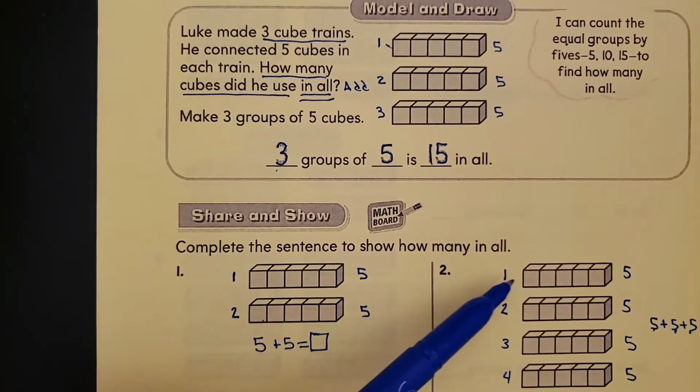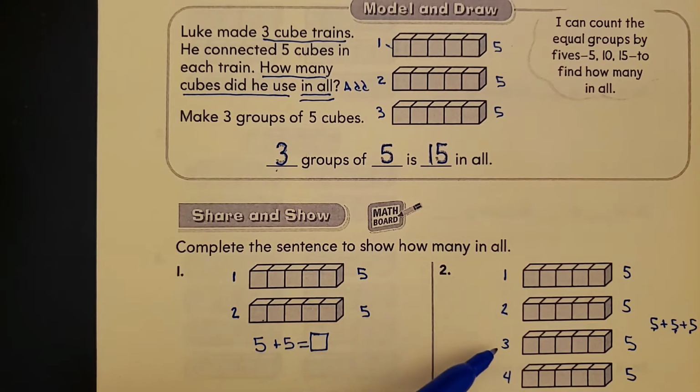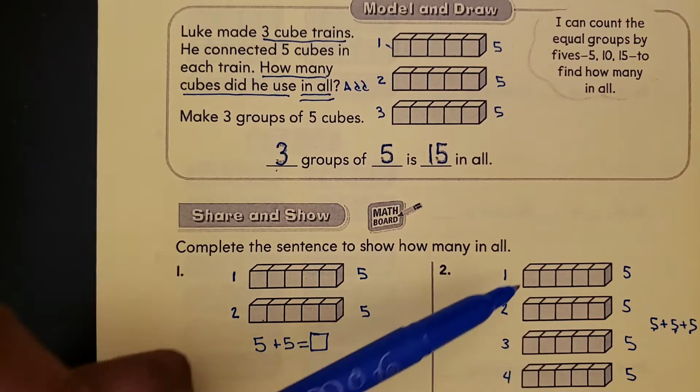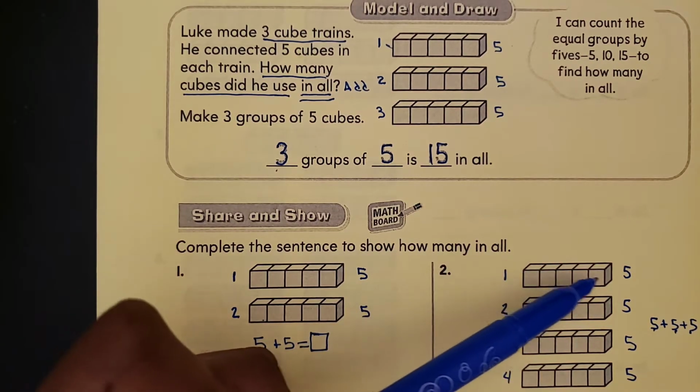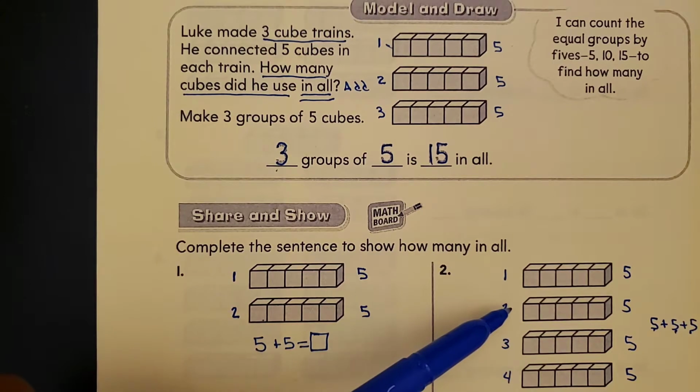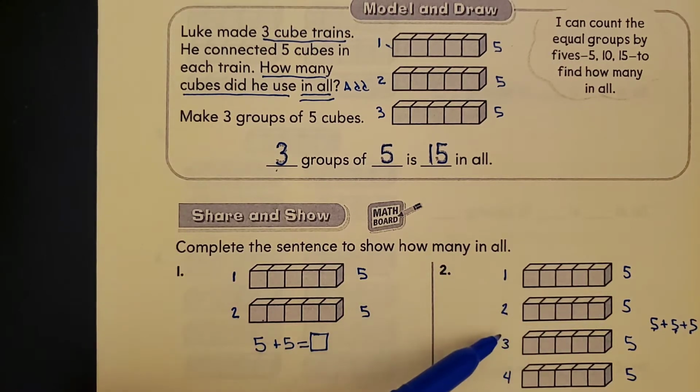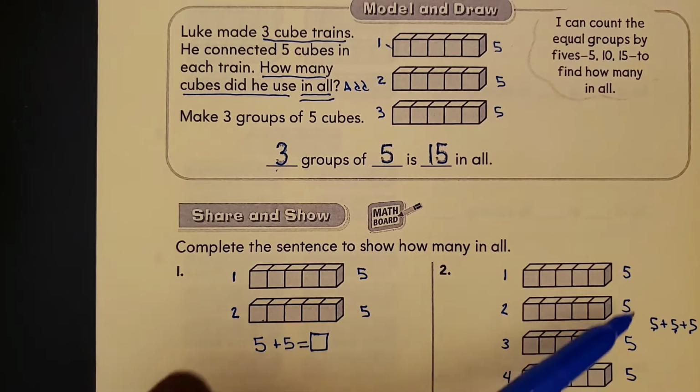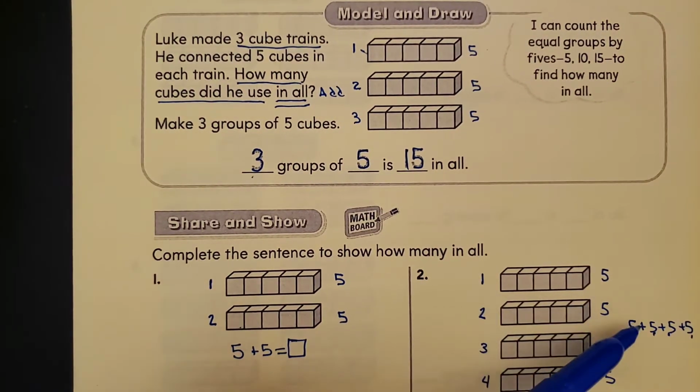Looking at number 2. Did the same thing. This is a group, so that's 1 group, 2 groups, 3 groups, 4 groups. There are 1, 2, 3, 4, 5 in this group, 5 in this group, 5 in this group, 5 in this group. That gives me 1, 2, 3, 4 5s. I have 4 groups of 5.